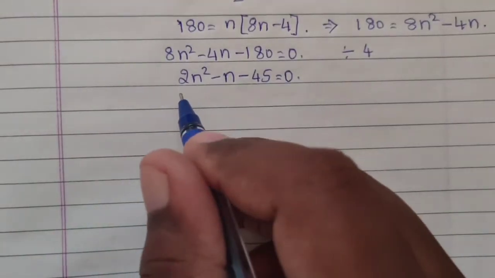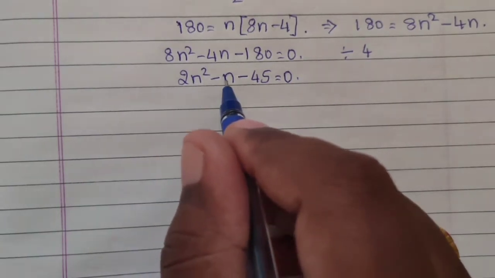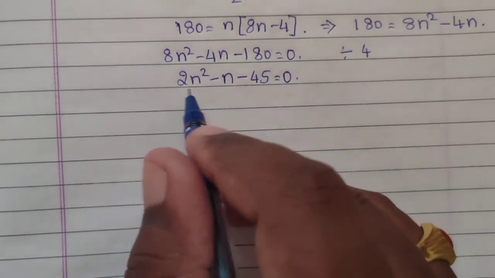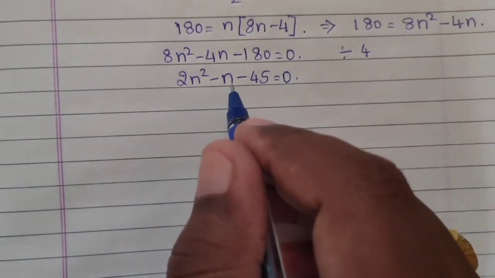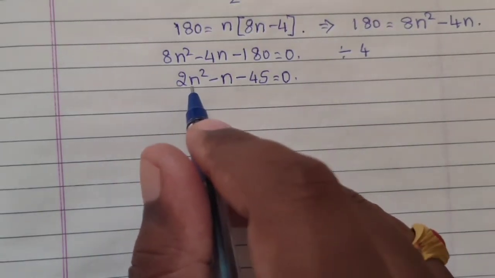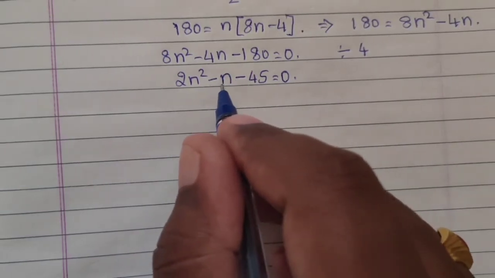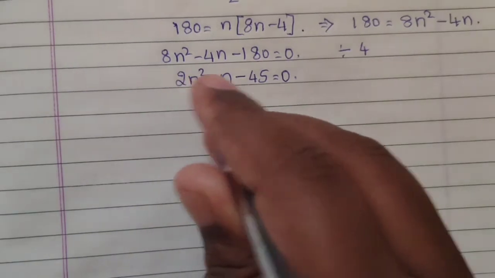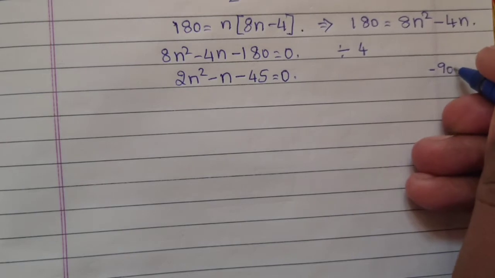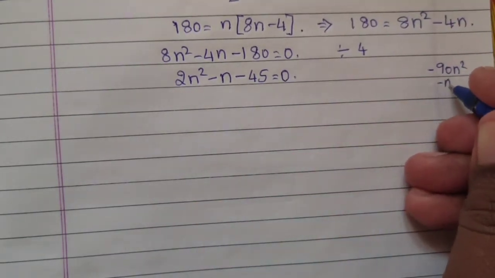Here this is in the form of a quadratic equation ax square plus bx plus c equals 0. Now we have to find the roots of this quadratic equation by the factorization method. Here the first term is 2n square, the last term is minus 45 and the middle term is minus n. The product of the first and the last term is minus 90n square and the middle term value is minus n.